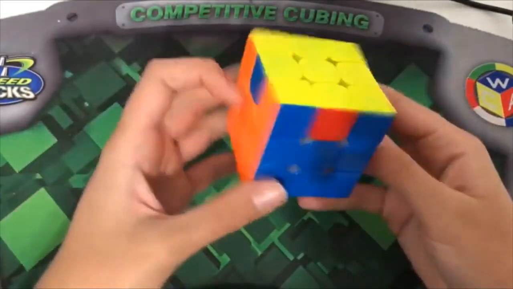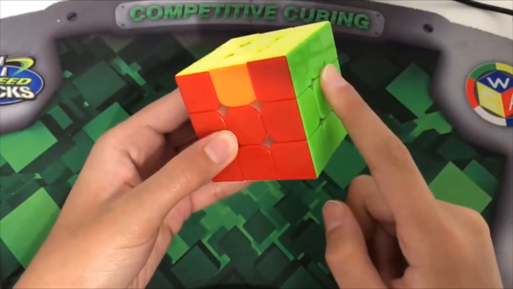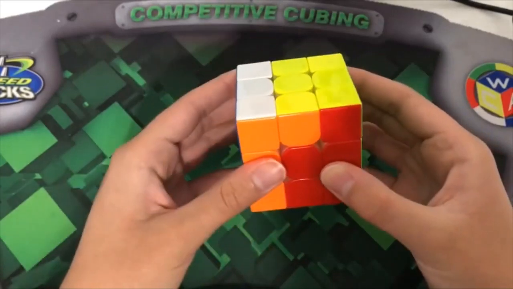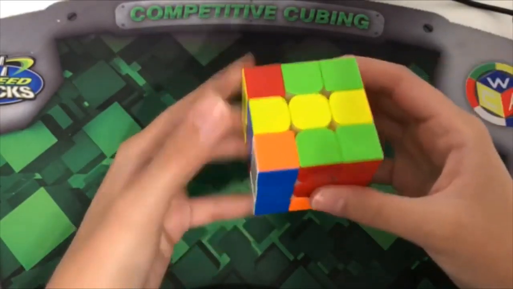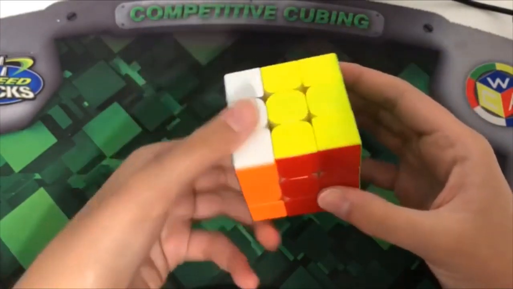Okay, and then he taught me how to do this U-perm. Basically, you put the checkered one in front of you and the solve side on the right, and you do L2, U prime, F prime B, L2, F, B prime, U prime, L2.